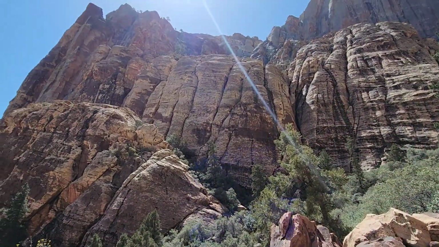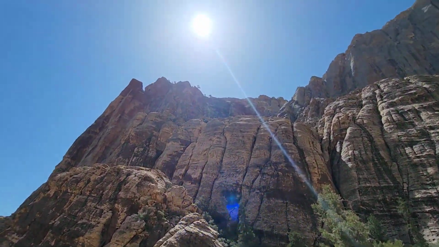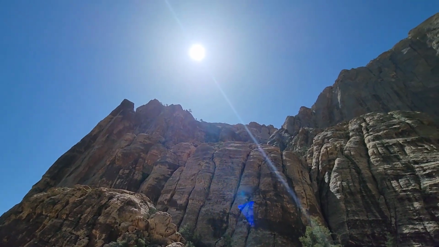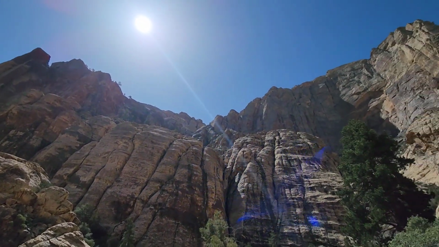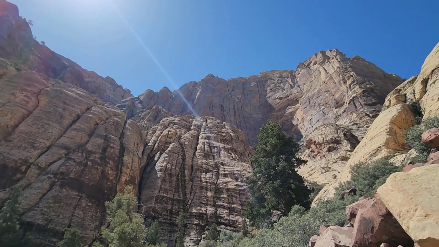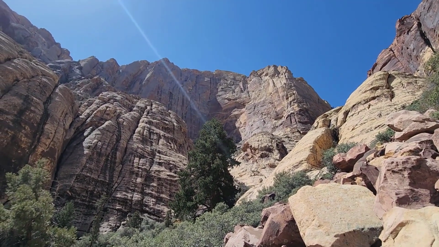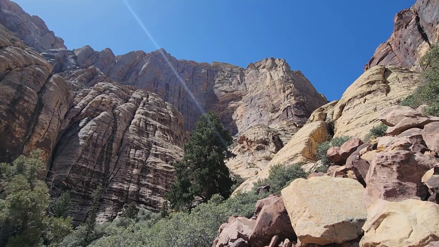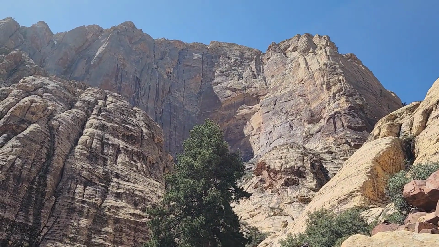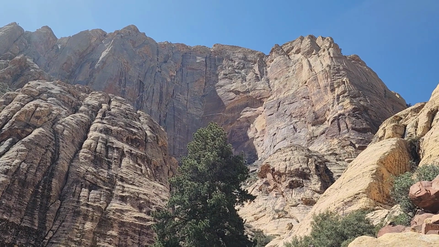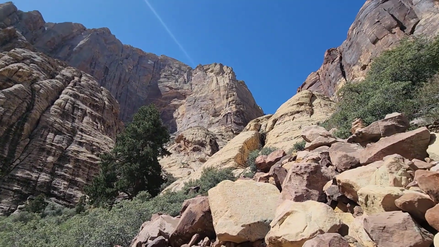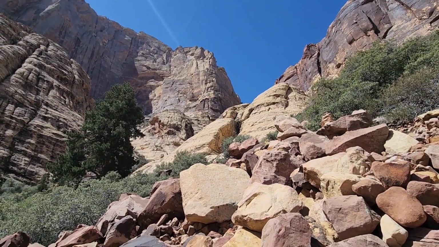And looking up, this is looking up toward Rainbow Mountain. Of course, you see the sun right in the center there. Hopefully that doesn't destroy the picture. Yeah, there's Rainbow Wall. It's the closest I've been to it. So that's pretty impressive. And again, here's the direction we're headed.